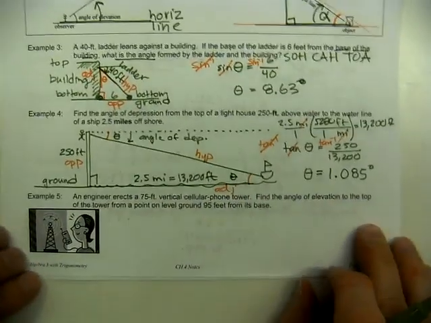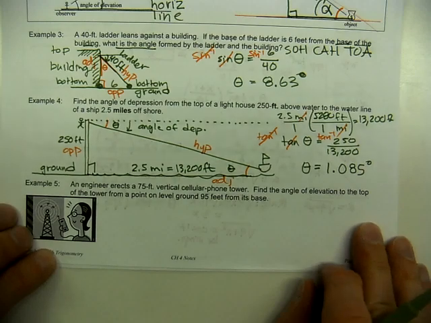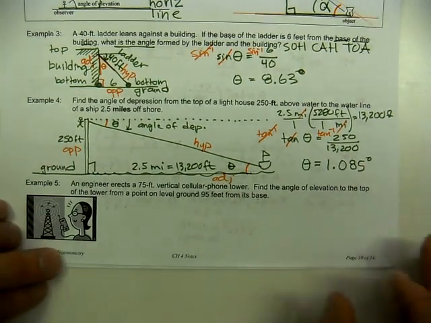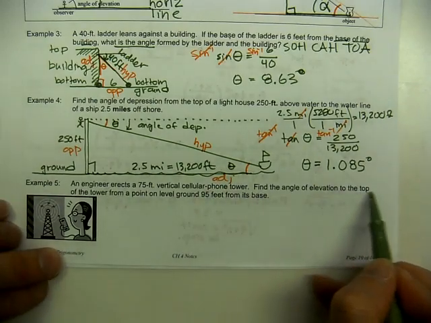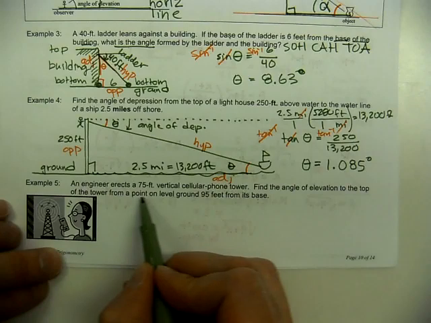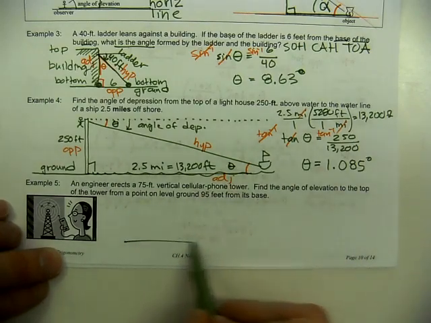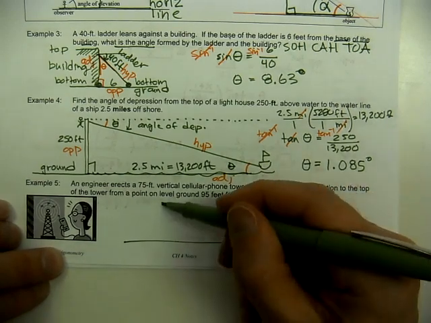All right, we'll finish up with this last example here. This is another instance where we're going to be using an inverse trig function. So this time we have a 75-foot cell phone tower, and we want to find the angle of elevation to the top of the tower from a point on level ground 95 feet from its base. So here's the ground. Here's my tower.